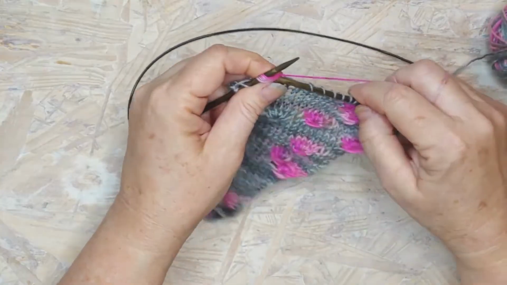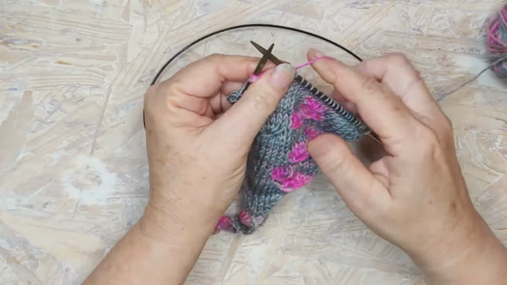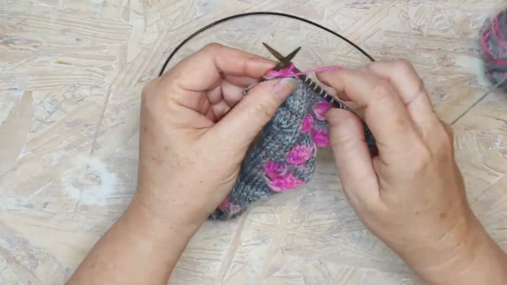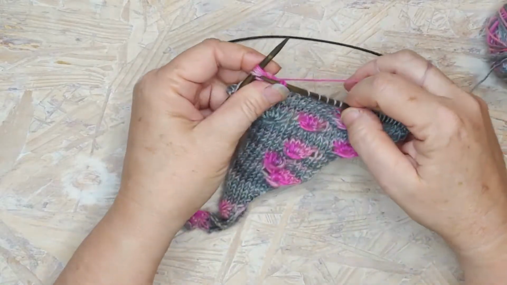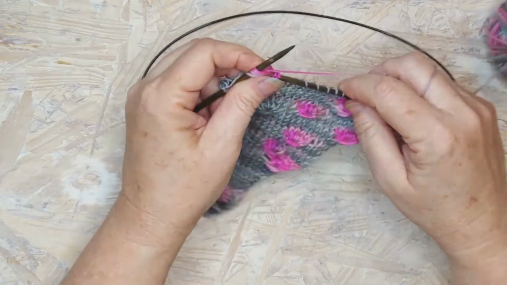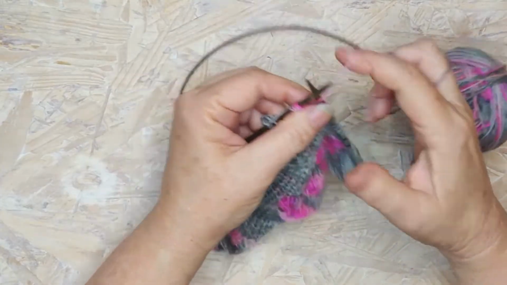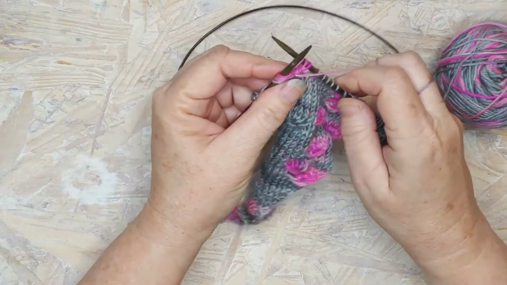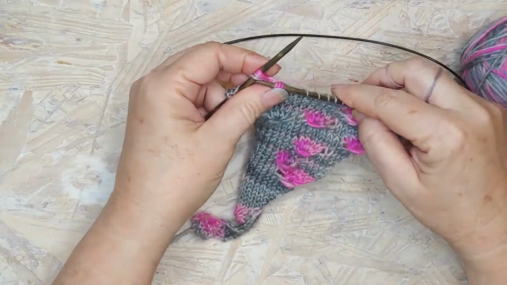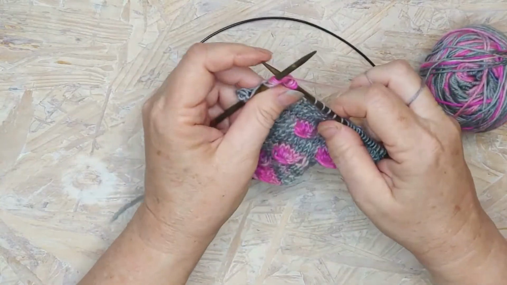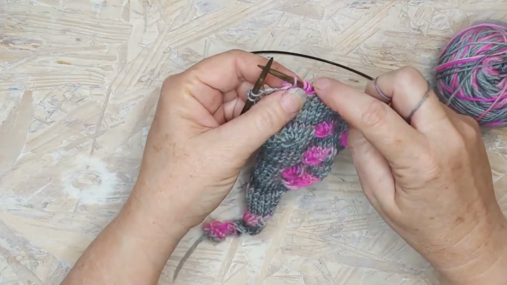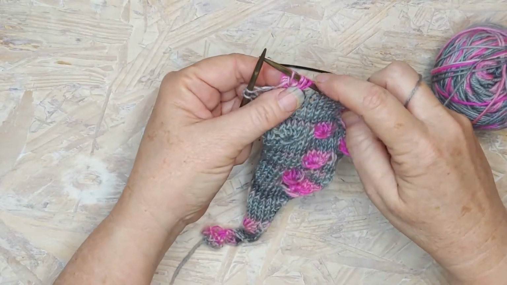We're going to knit, bring the yarn to the front and purl. I'm going to knit, purl, and knit. So we've decreased by 5, but we've added 5 back. Okay, so you can see your 5 stitches right across there.